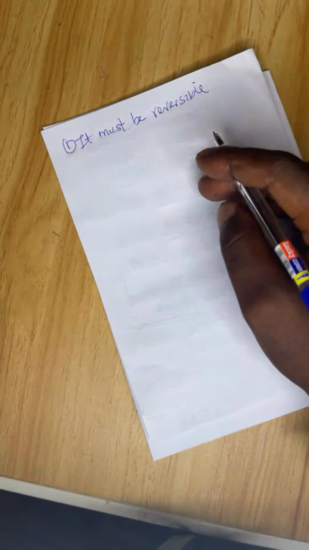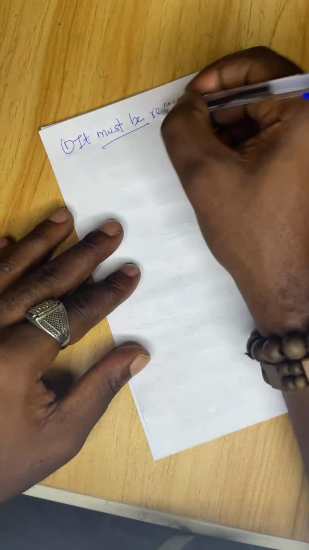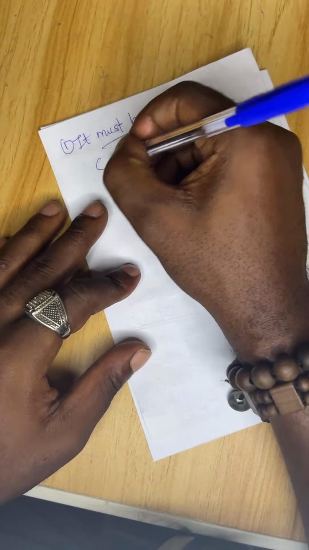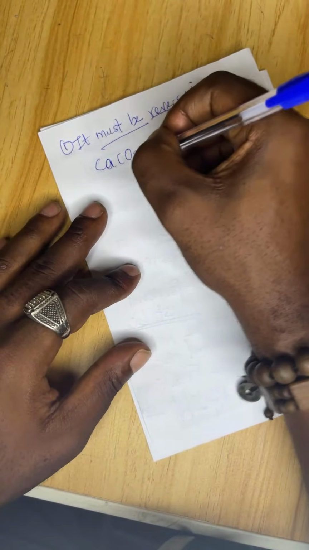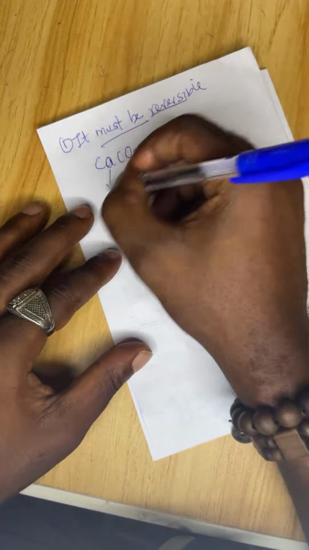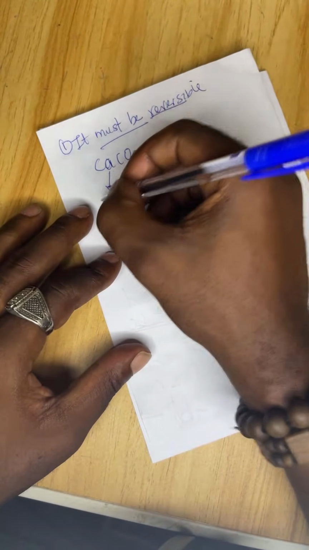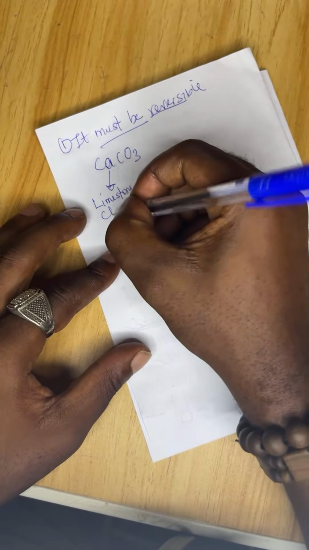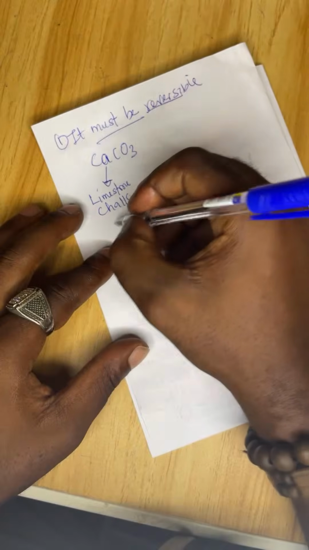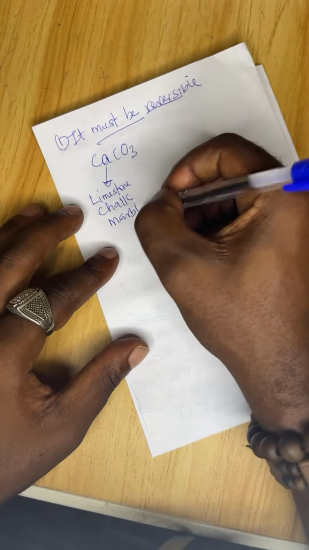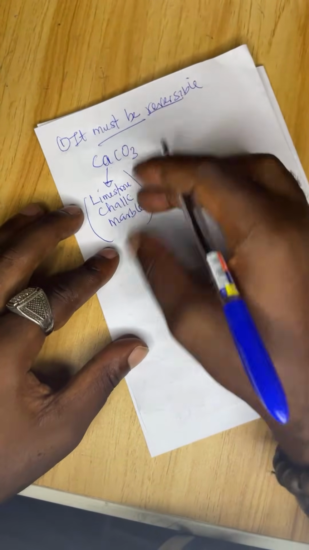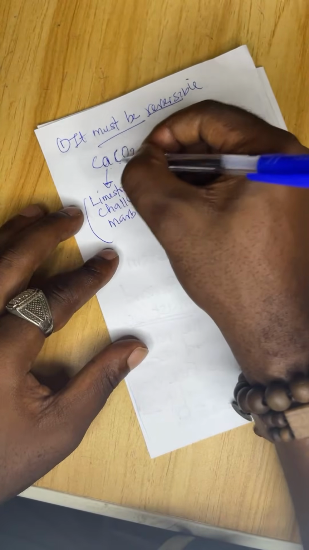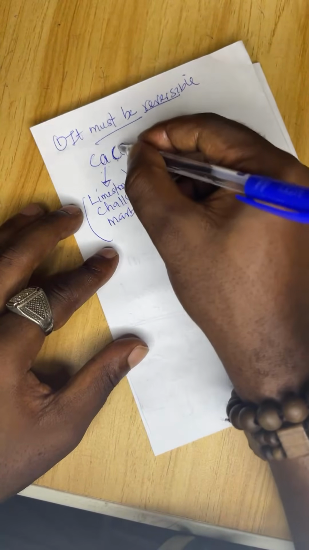How will you be in chemical equilibrium if you are not reversible? Look at it. Let's say, for instance, we have CaCO3. Don't forget, I used to tell you, this CaCO3 represents 3 things. It represents limestone, it represents chalk, and it represents what? Marble. Don't ever forget this. This is calcium carbonate.